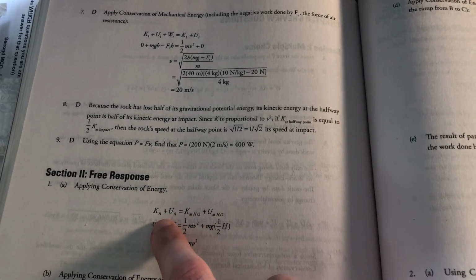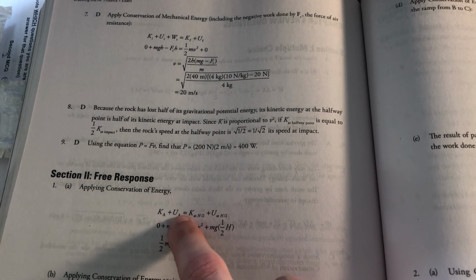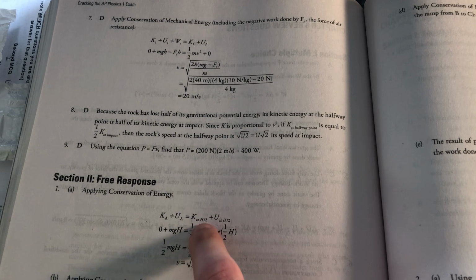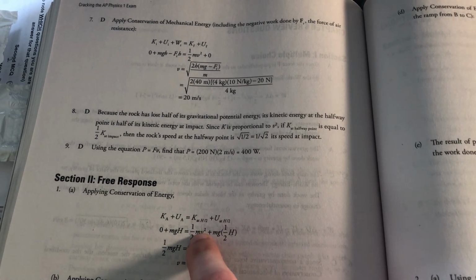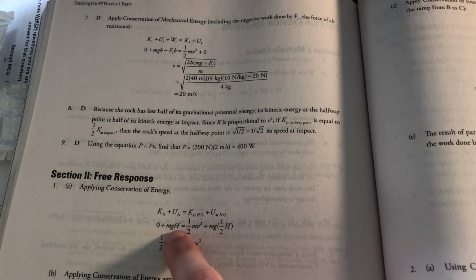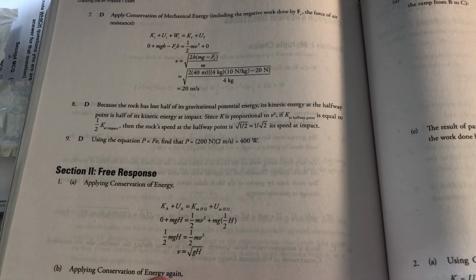So once you go through and do the algebra for that one, after setting up conservation of energy, we see that with no initial kinetic energy and gravitational potential energy based off h, and then once we're halfway down, we have kinetic energy, 1/2 mv squared, and we are basing our GPE off of a height of 1/2 h. So the thing that changes here is GPE is h there, 1/2 h there.